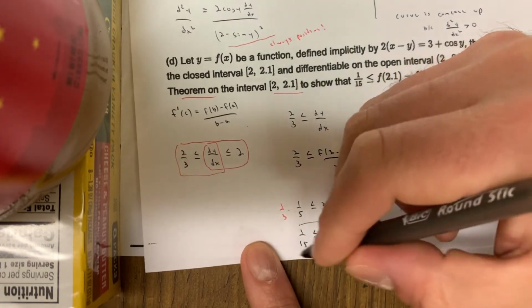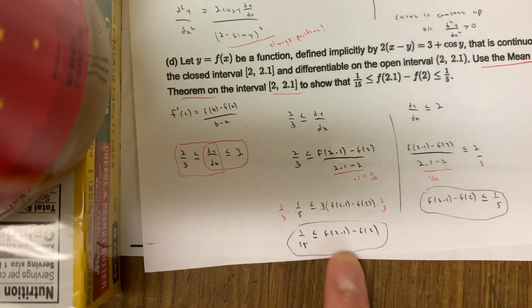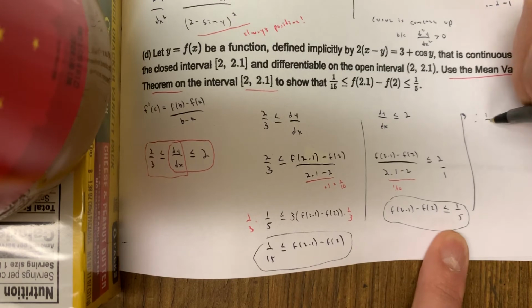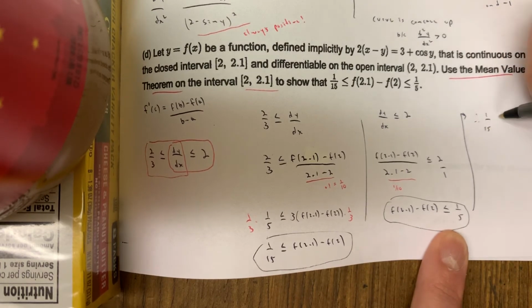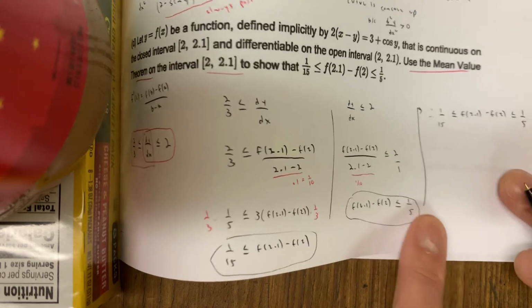And if you take these and put them together, remember you can just squeeze it together because these are equal right here. Therefore, even though there are 3 dots, you get that 1/15 is less than or equal to f of 2.1 minus f of 2, less than or equal to 1/5, okay? Which is pretty filthy.